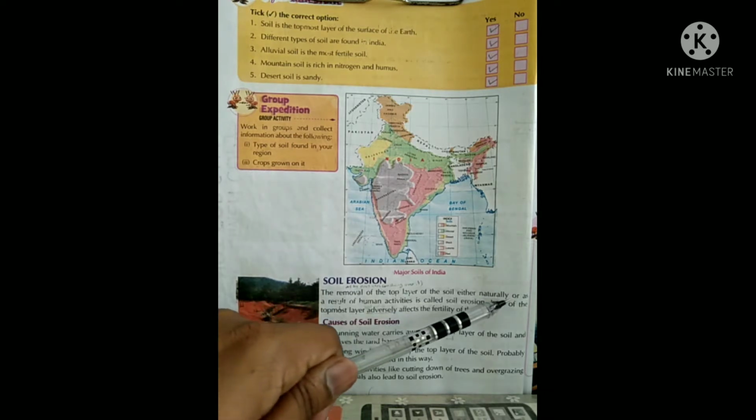Soil erosion means that, as particles are washed away, the soil loses its fertility. So that is soil erosion. But how does it happen? That is the removal of the top layer of the soil. Here you can see, for example, this is soil erosion. The top layer of the soil is removed, either naturally or as a result of human activities, and that is called soil erosion.